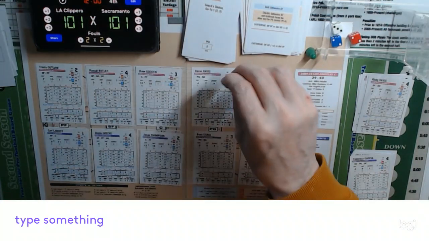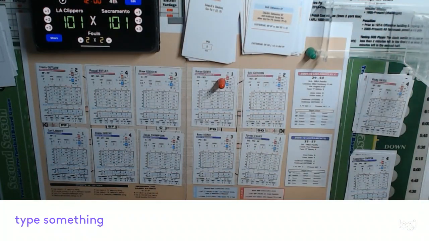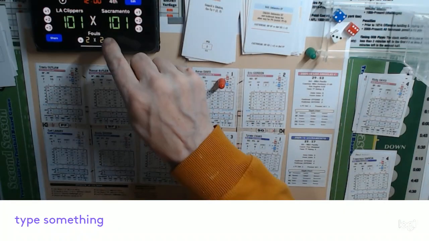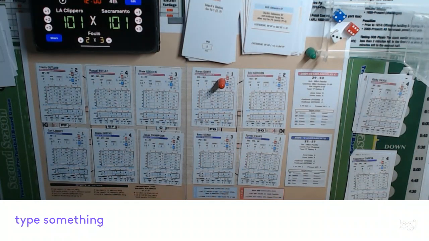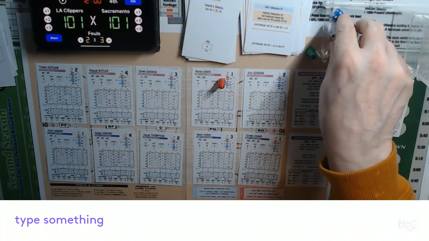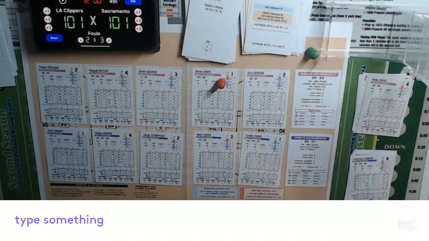Coach's choice 1, so Baron Davis has the ball. 6-3, and it's going to be fouled in the act of shooting by Udry, and that's his 4th. The 3rd one in this period for Sacramento. So Baron Davis, 56-3. So the first one is good.